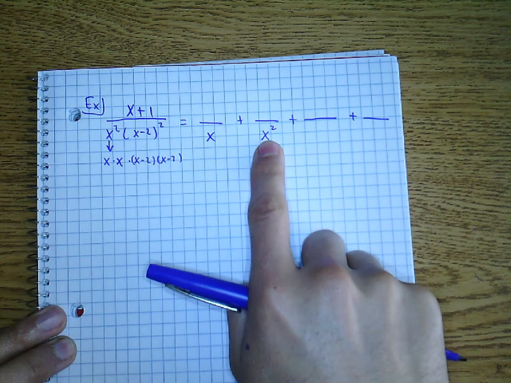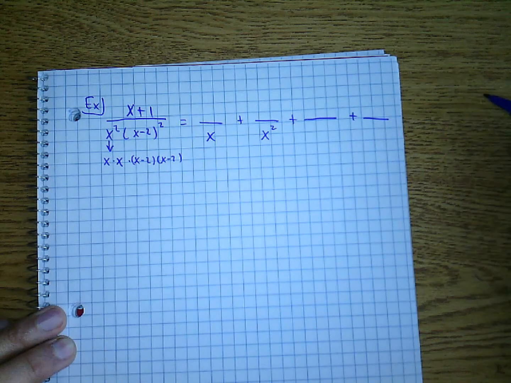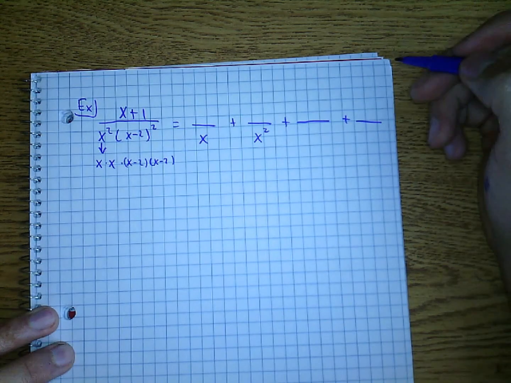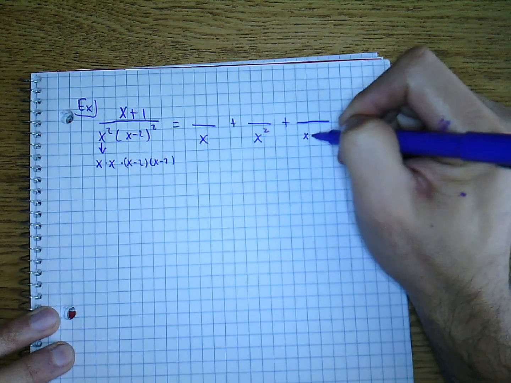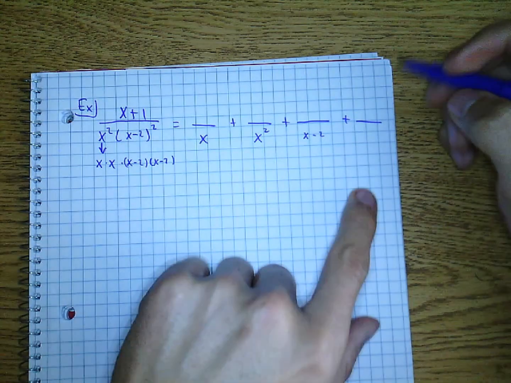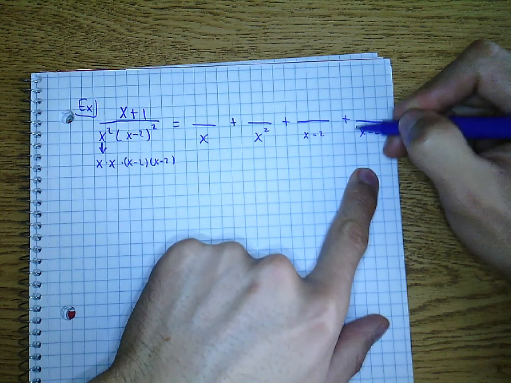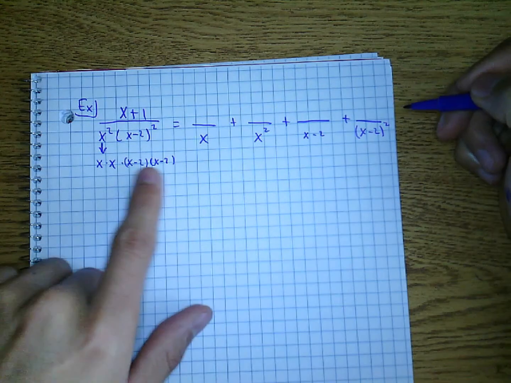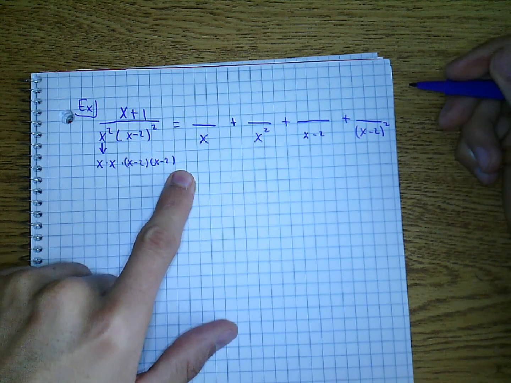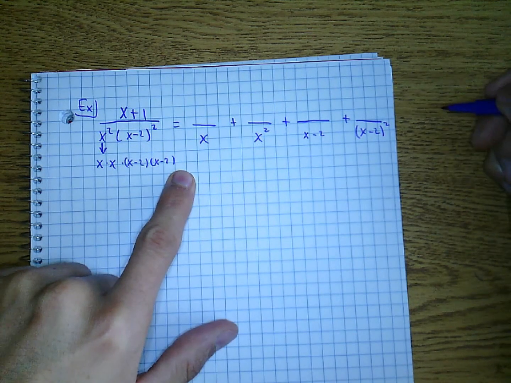X minus 2. And the next fraction? X minus 2 squared. Good. Now hypothetically, let's just make sure. If there was a third one, let's say there was another x minus 2, then you would have to have another fraction, and what would that denominator be? X minus 2 to the power of 3. X to the power of 3. Do you guys get what's happening?